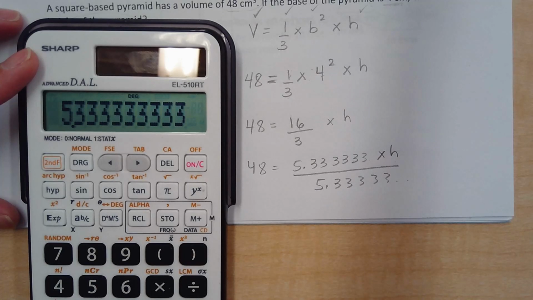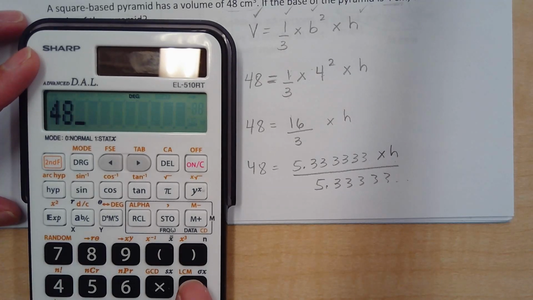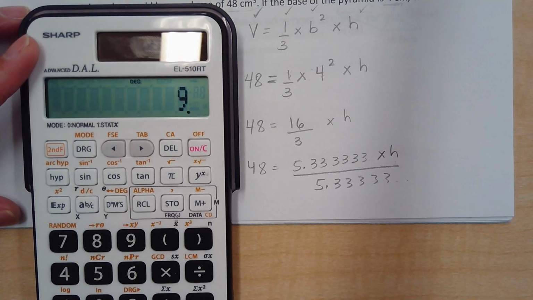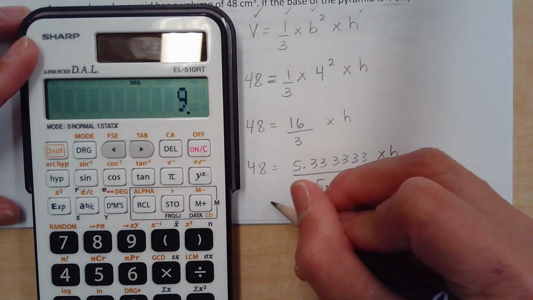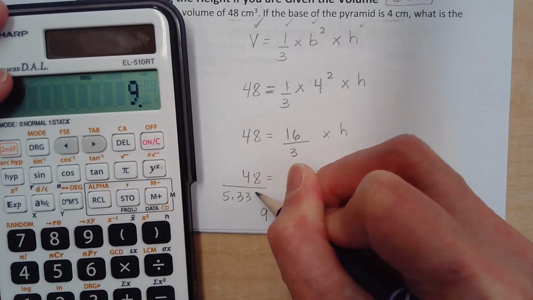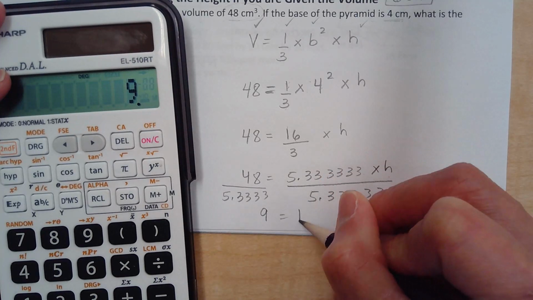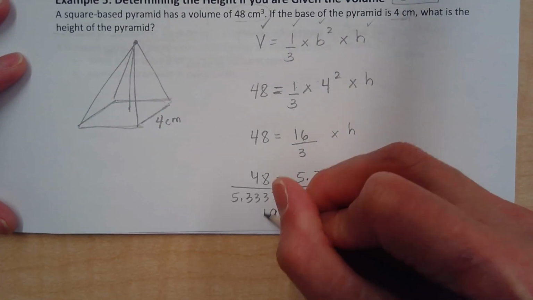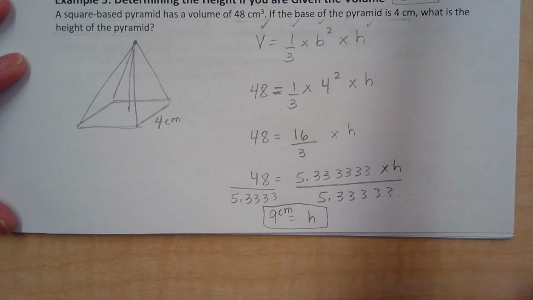So what I can do is go 48 divided by answer, because I think most of our calculators have that answer ability, right? So the previous answer was 5.333333, and that's equal to 9. So height is 9. 9 what? 9 centimeters.